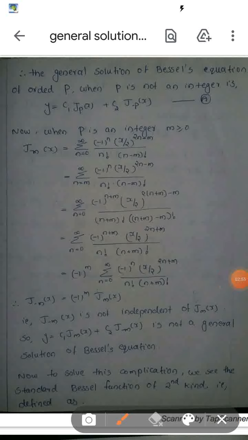Then we get minus 1 raised to m into summation n equal to 0 to infinity, minus 1 raised to n into (x by 2) whole raised to 2n plus m, divided by n factorial into (n plus m) factorial. Therefore we get J minus m of x is equal to minus 1 raised to m into Jm of x.